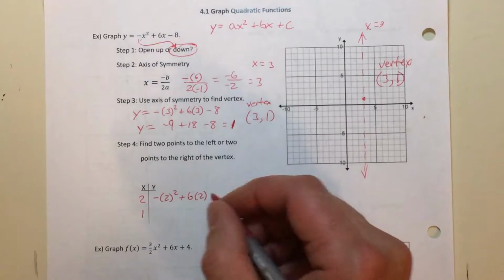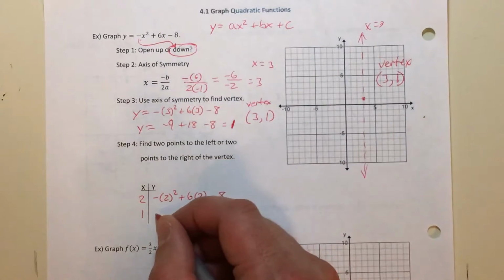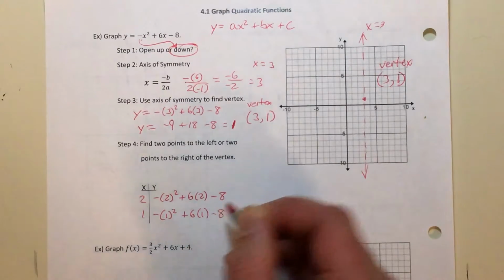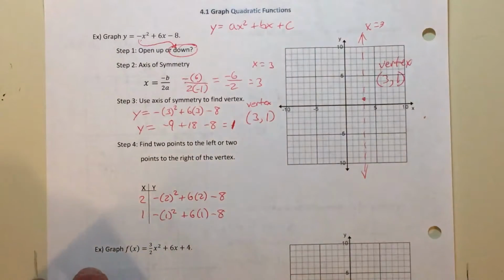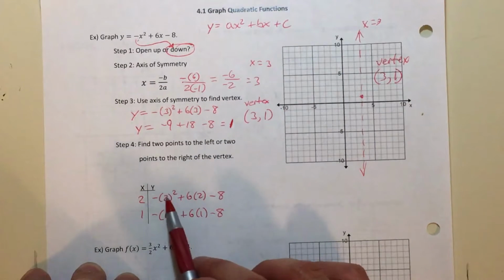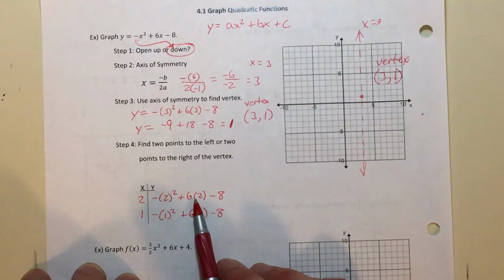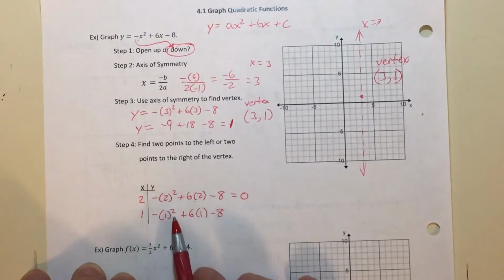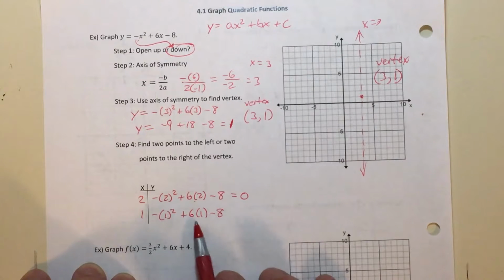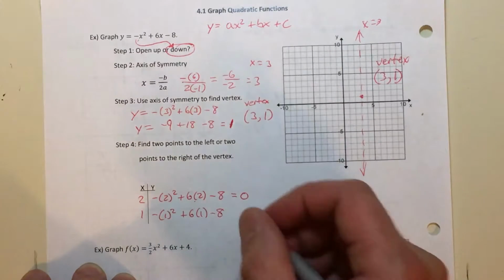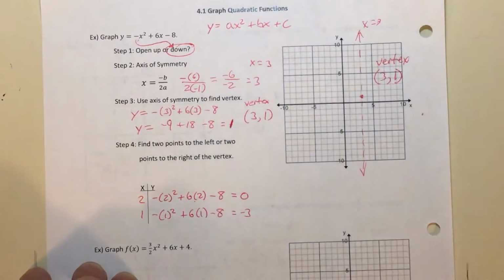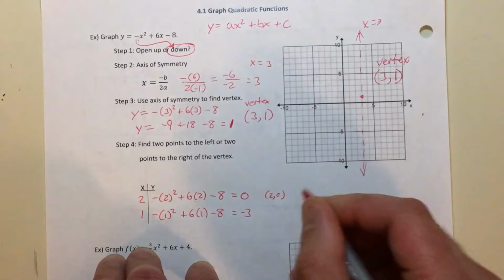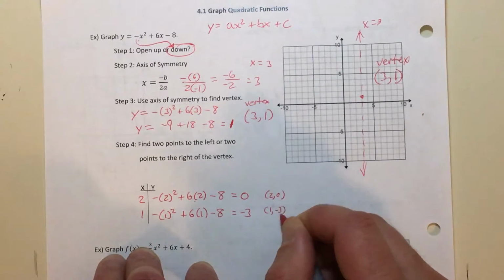And we plug those values in to find out the corresponding y values. And let's see, that'll be a -4, a 12, so that's going to be 8, and then 8 minus 8 is a 0. This will be a -1, plus a 6 is 5. 5 minus 8 is a -3. So (2, 0) is a coordinate, and (1, -3) is a coordinate.